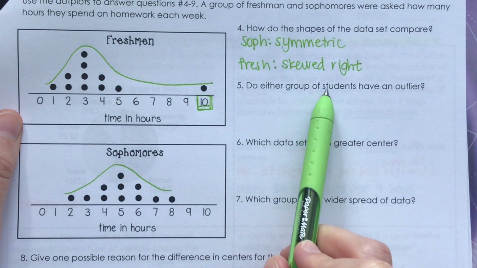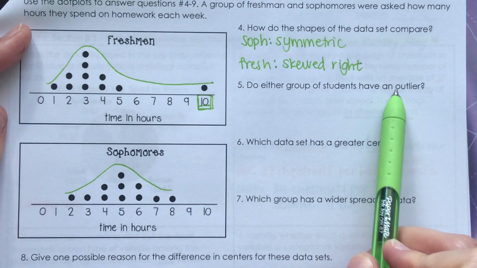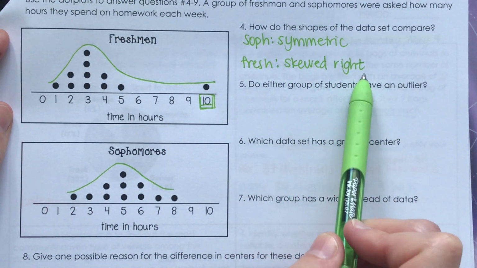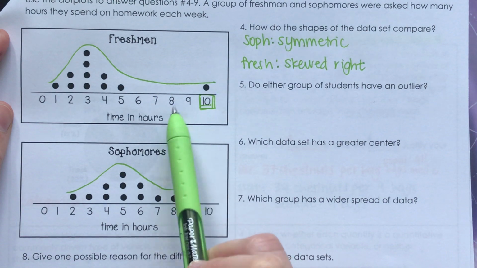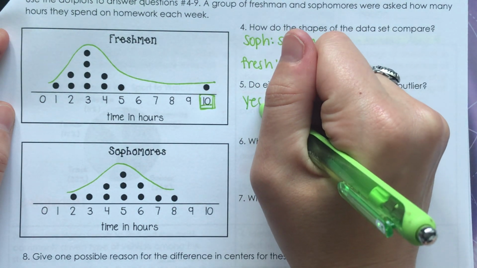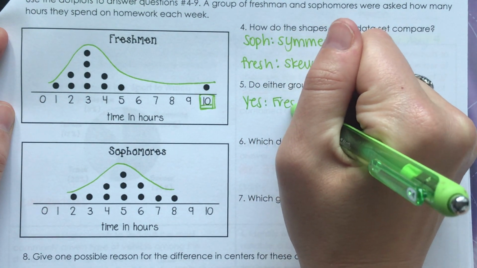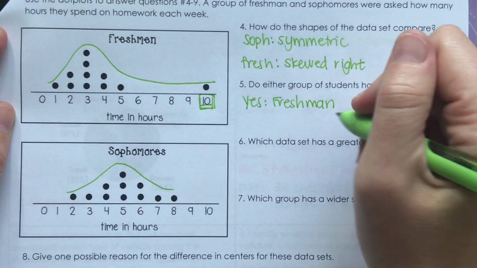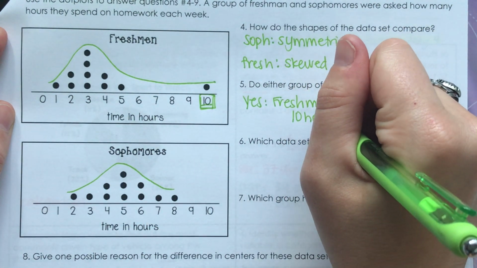Do either group of students have an outlier? Well, an outlier makes you have skewed data. So yes, the freshmen have an outlier, and their outlier is at 10 hours.